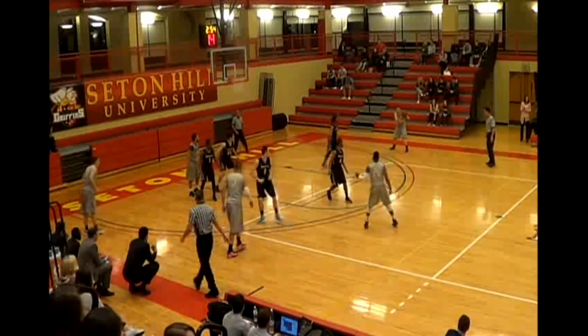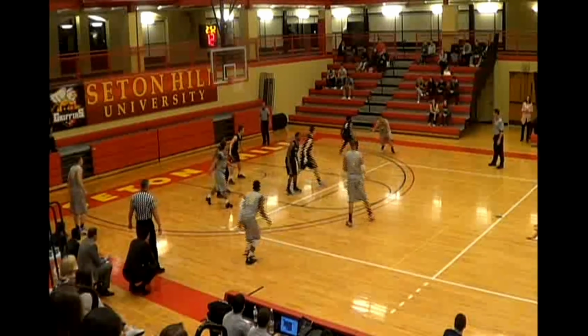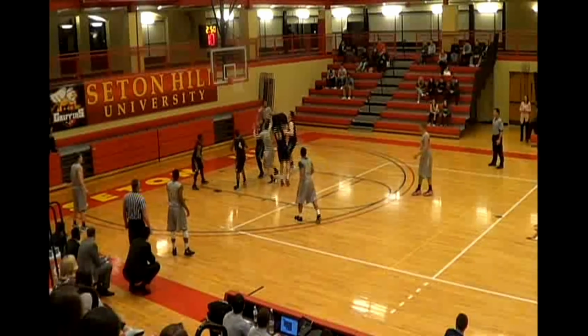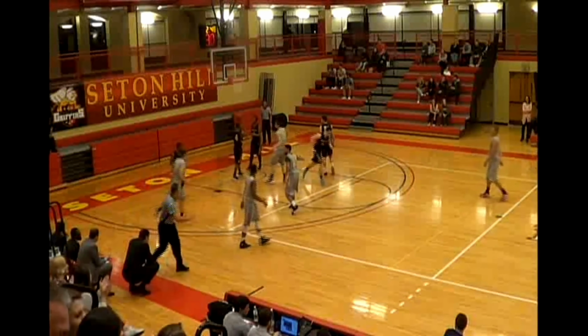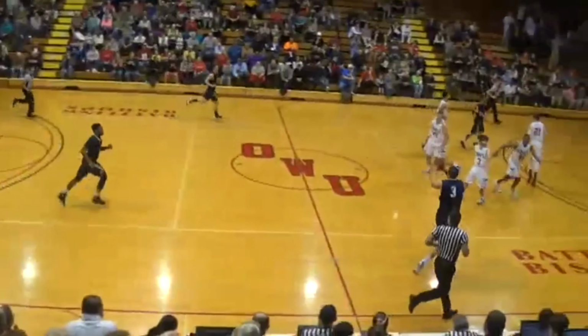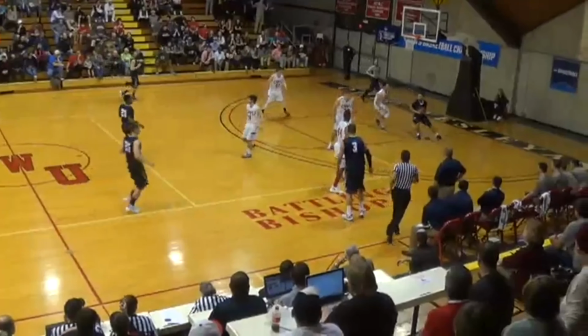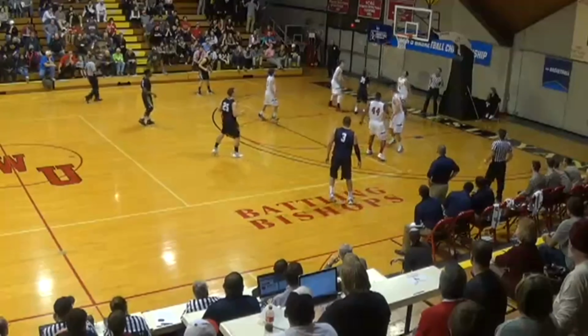This mismatch is just simply, we got the best player in the league. They can't stop a one-on-one on the drive, so just clear space, let them go to work. And then a mismatch could be a talent mismatch too, where we're in the post, maybe a guard, but we know we got the advantage.